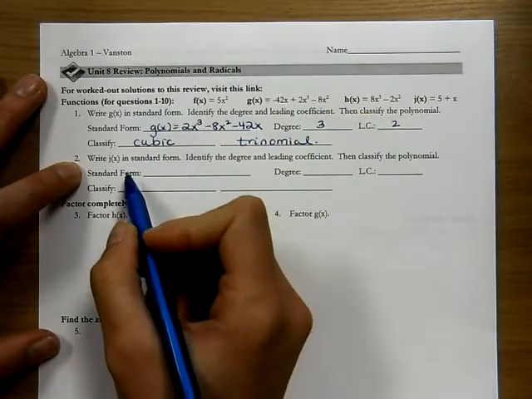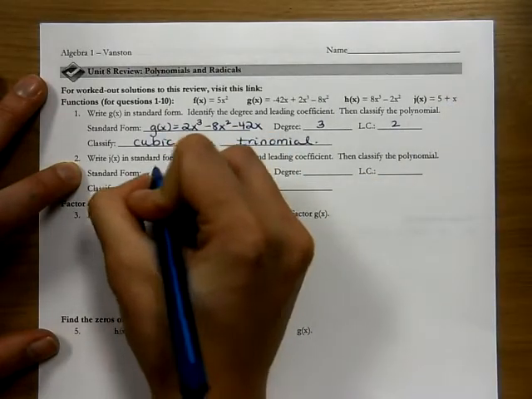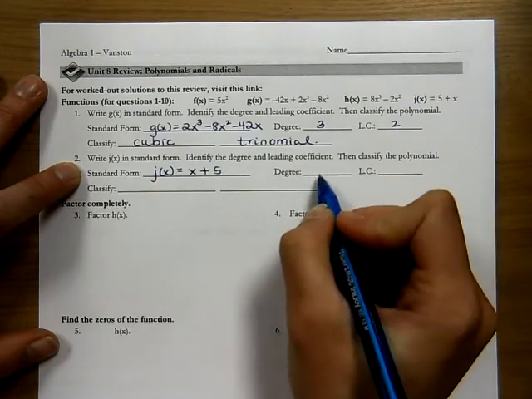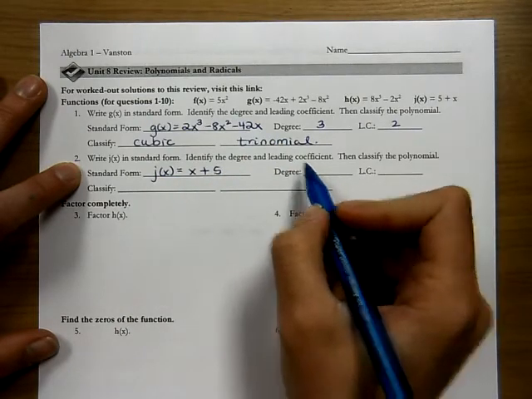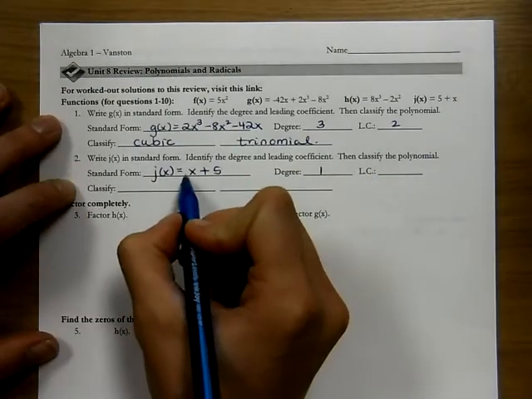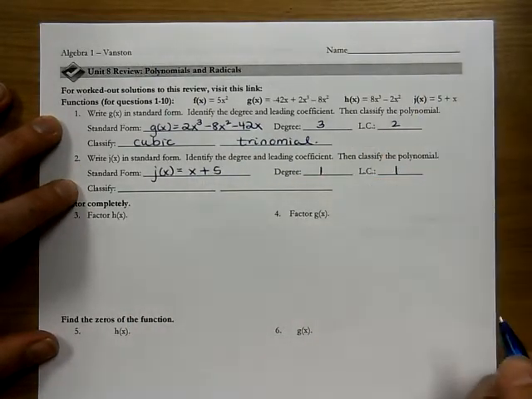It also wants me to write j of x in standard form. Well, j of x is 5 plus x, so I need to write the x term first and then the plus 5. The degree is the highest exponent, and I know that's x to the first power, so it's a degree of 1. The leading coefficient is the number out front. That also happens to be 1 because we don't see anything.